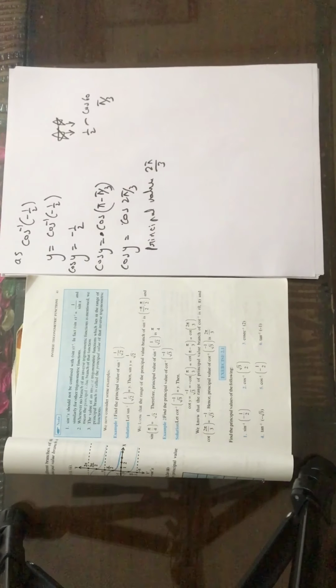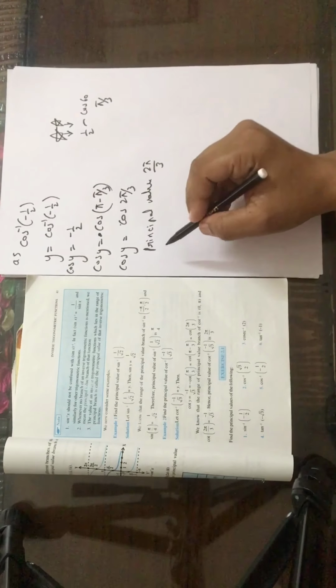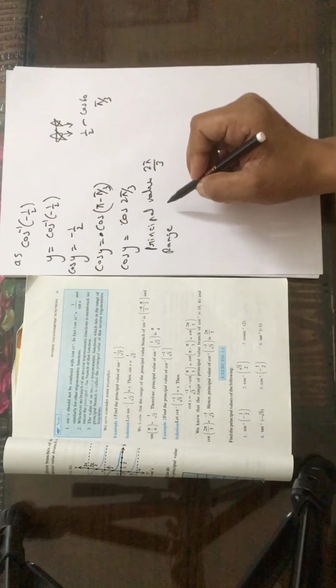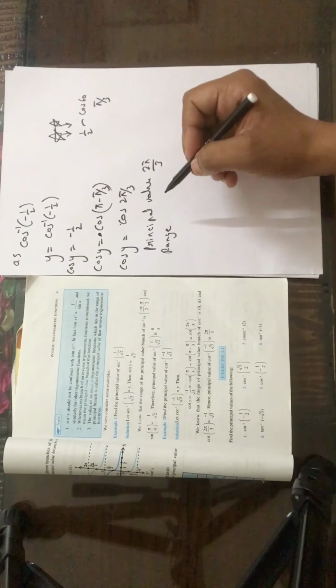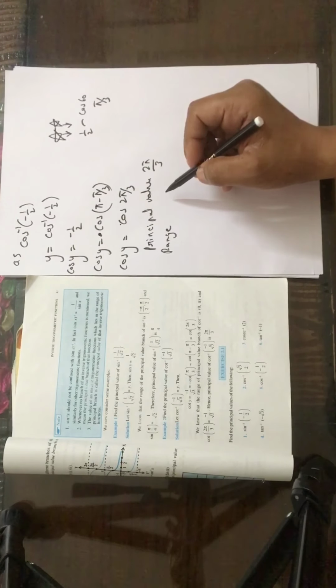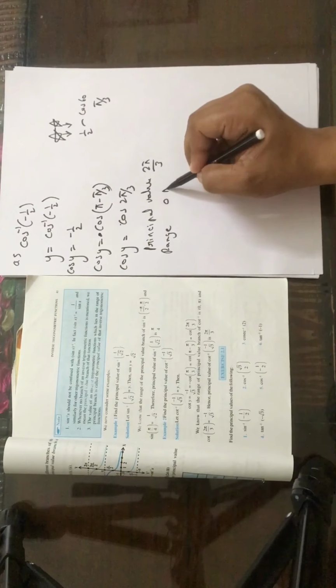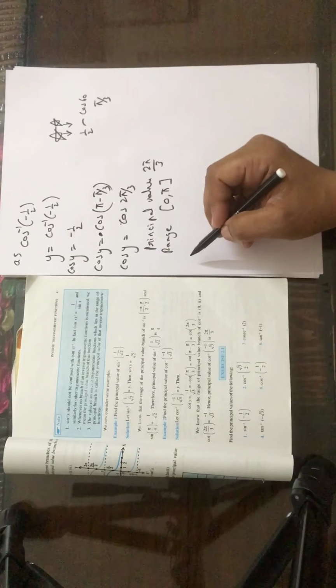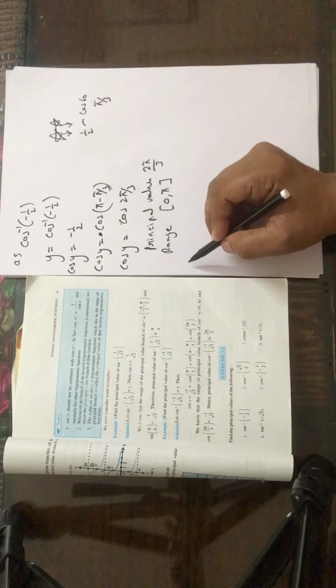Remember this thing only when it comes to cos, we subtract from pi, pi minus theta, theta whatever is there in the trigonometrical table. Okay. And what is the range? The range of cos inverse was 0 to pi, and that was a closed interval. Got it? Okay, let's move on with the next question.